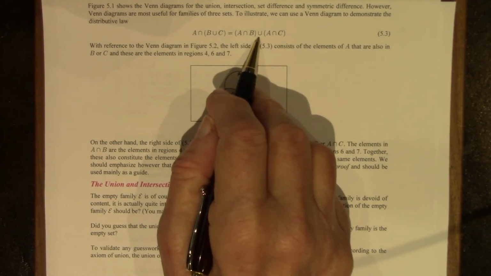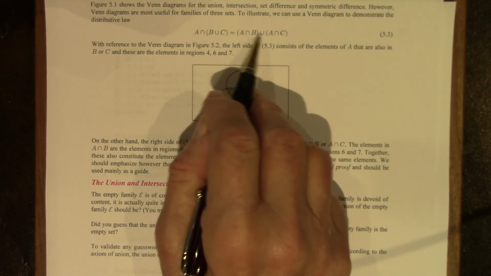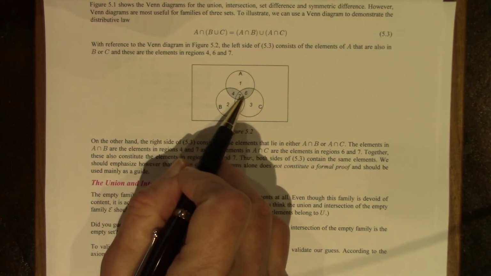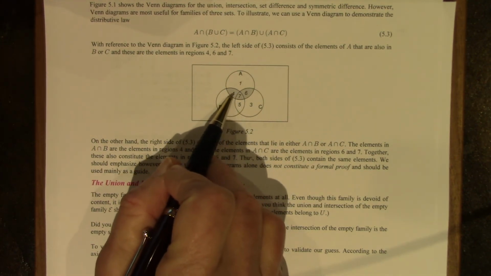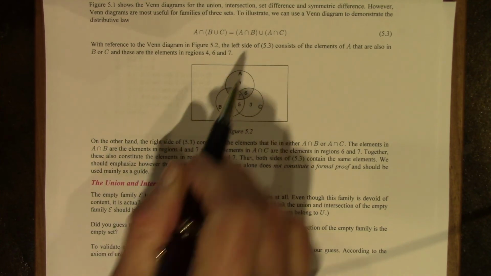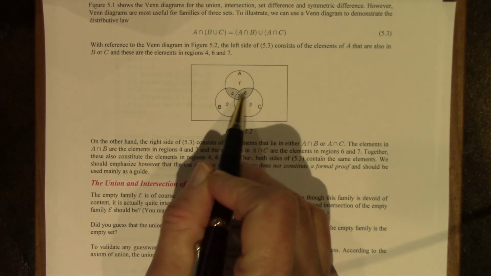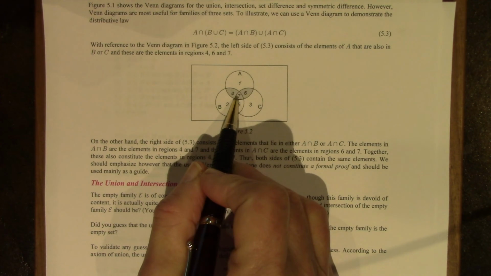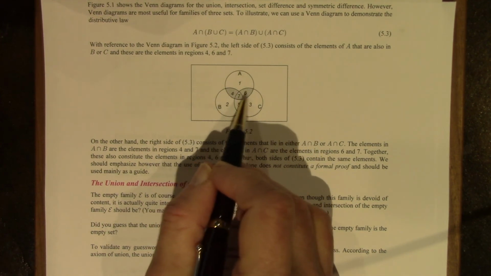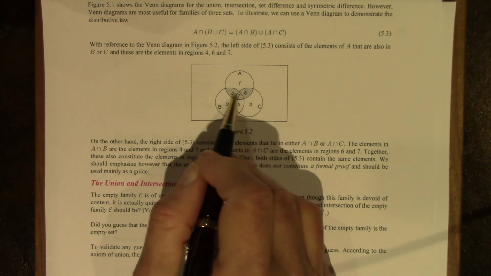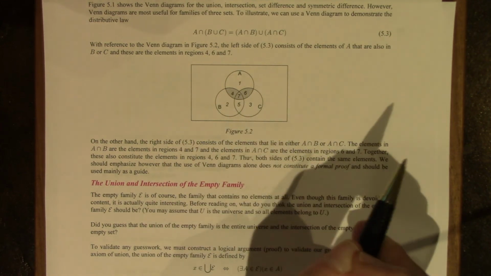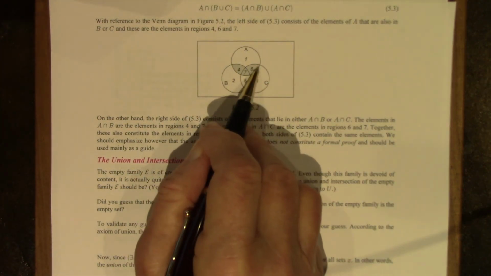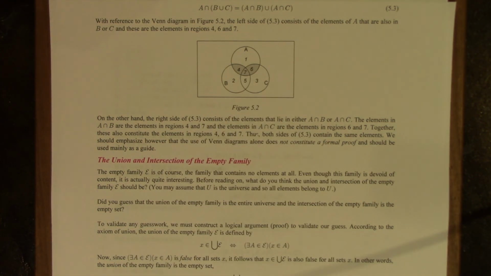Now we look at the right side of the distributive law: A intersect B union A intersect C. A intersect B is this wedge here containing 4 and 7. A intersect C is the wedge here, 6 and 7. We take the union of 4, 7 and 6, 7. It's 4, 6, and 7. Same shaded area. So both sides of the distributive law define the dark shaded area here.